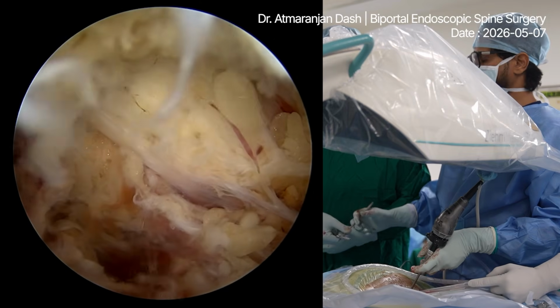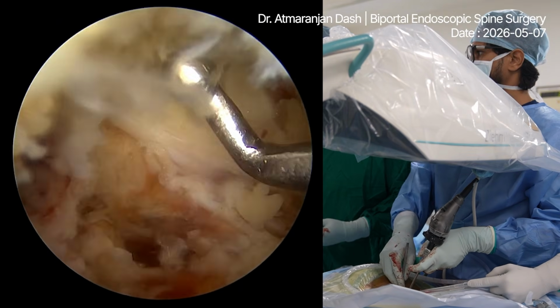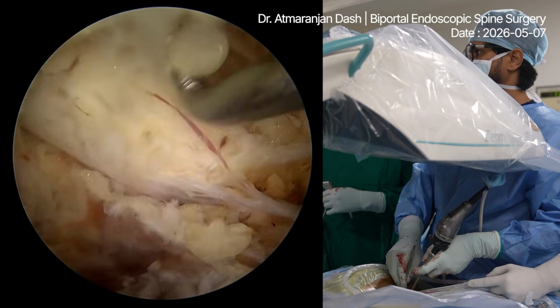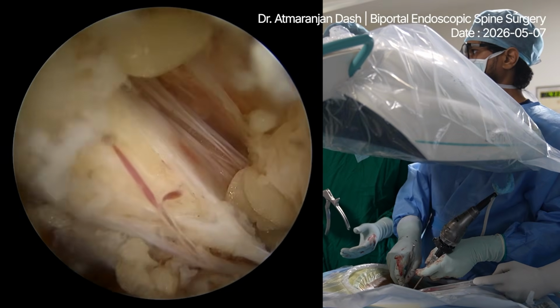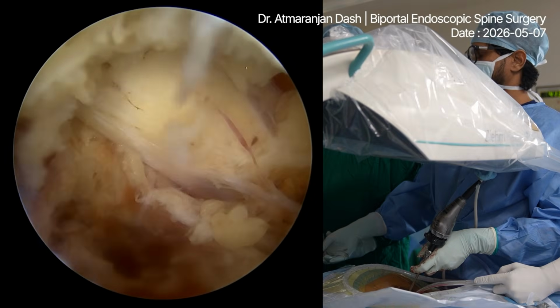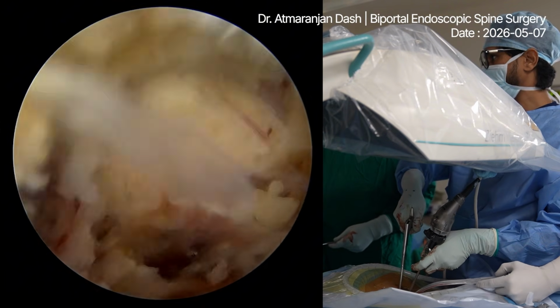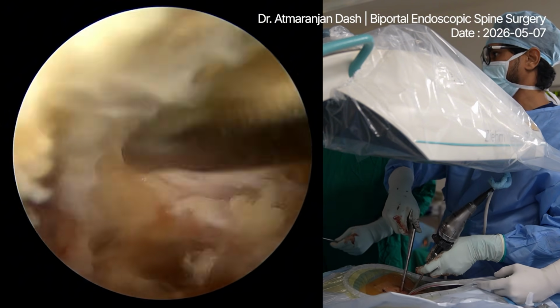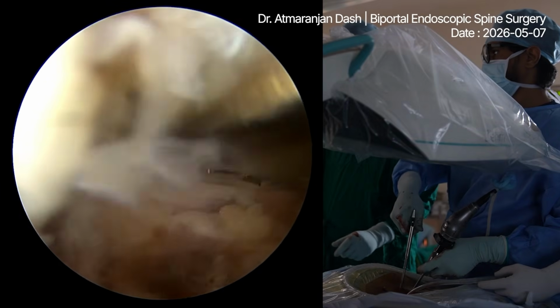You see the root, it was already exposed. Give me the rotating carrison. Carrison. So the root is already exposed from the previous surgery.